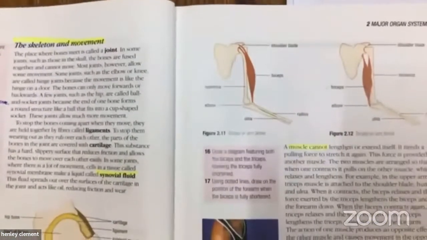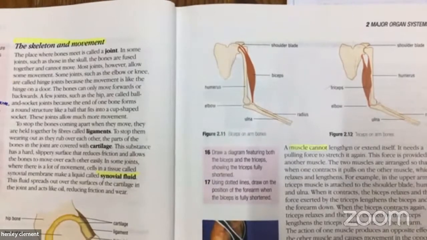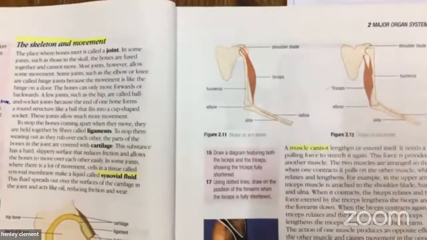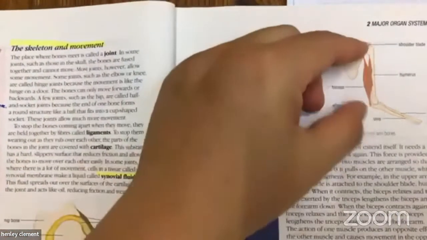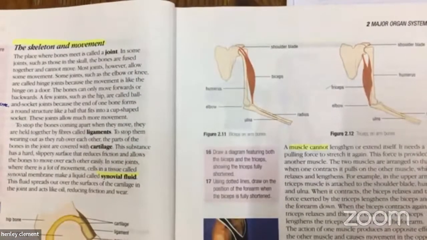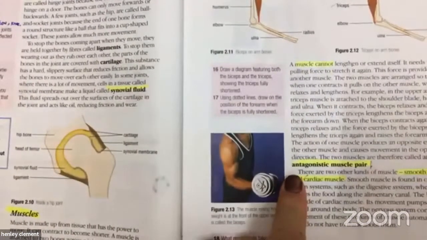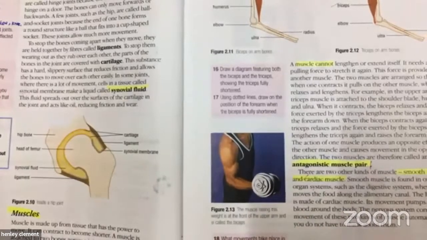Then we have the muscle. Muscle can only contract, so they need to work in pairs. For example, in our forearm, we have the biceps and the triceps. When the biceps pulls, the hand comes up. When the triceps pulls, our arm can lower down. A pair of muscles like this has a name, which is called an antagonistic muscle pair.